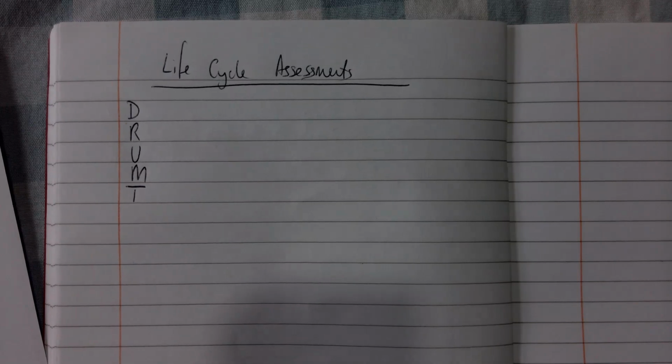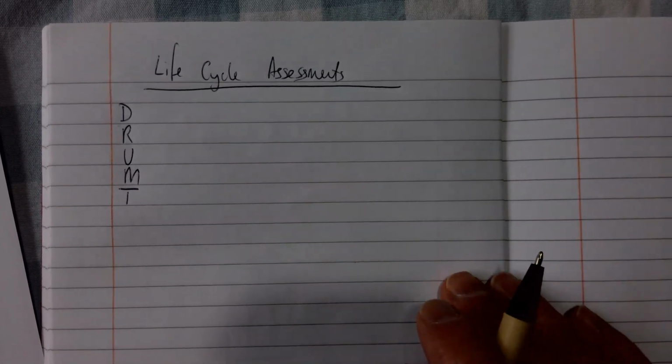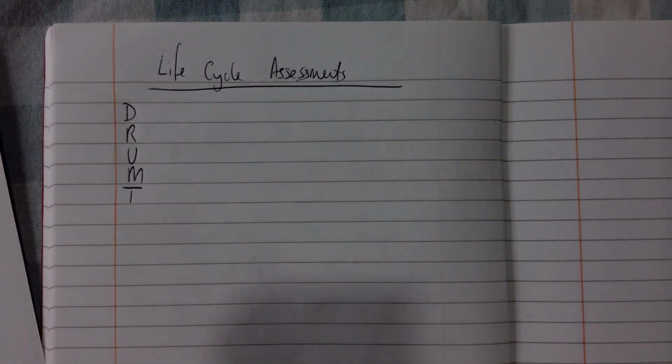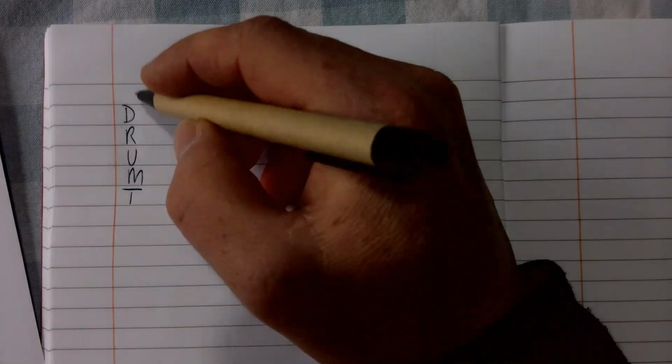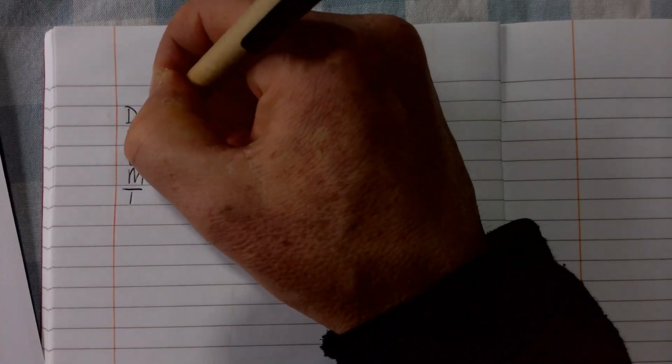If I'm thinking about a question that I've maybe set for a class, this is the little acronym that I use, DRUM-T. I'd look at the information given and I'd go through DRUM-T. Now these are not in order, but the D is disposal. Obviously that's the last stage in the process.